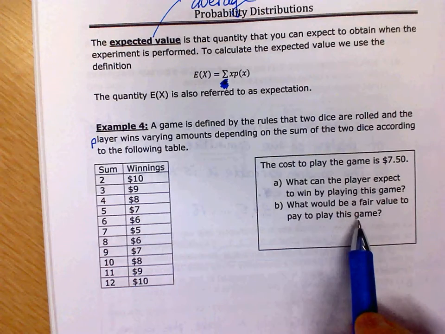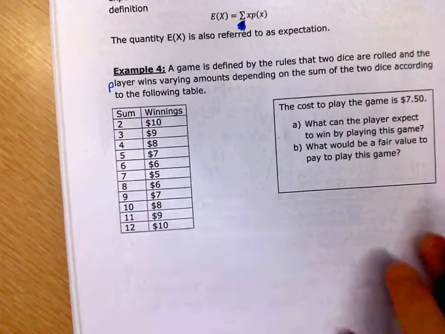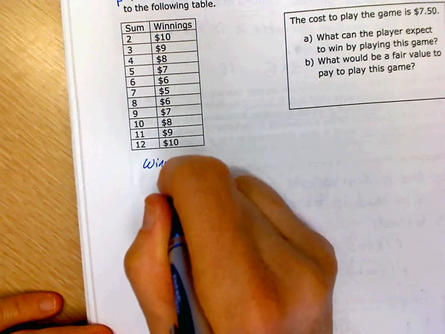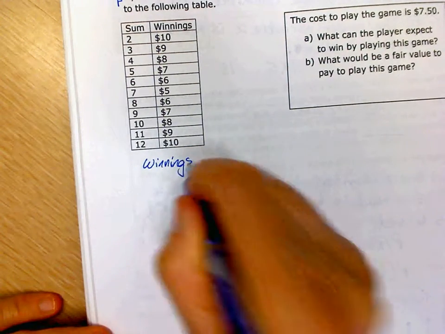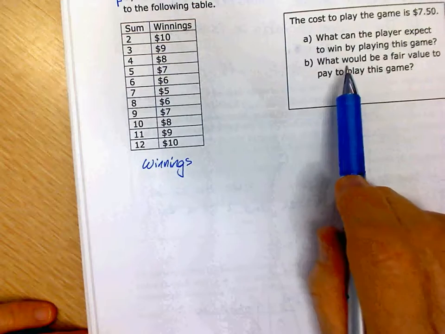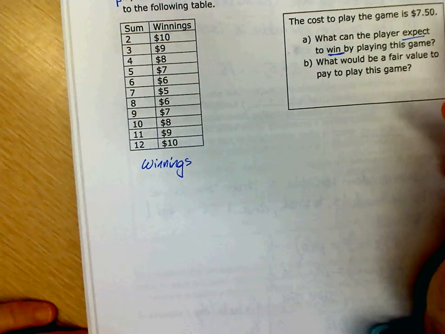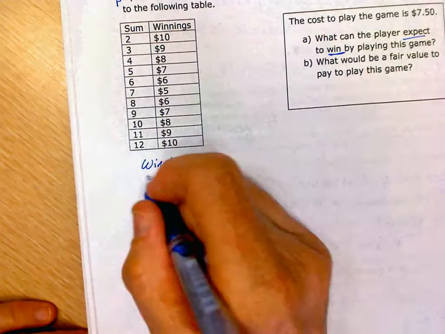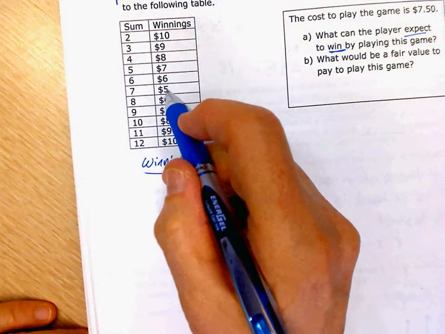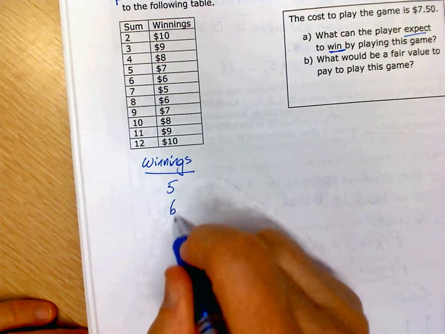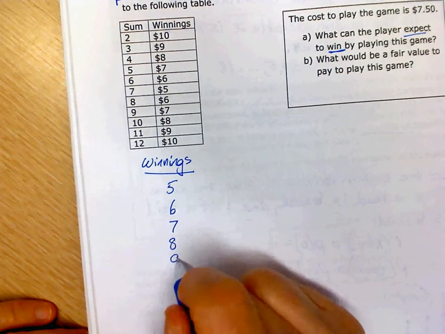So let's look at this. Let's do a table here. We have our winnings. So we're really going to calculate our expected win. The possible winnings are, the lowest is 5, the largest is 10. 5, 6, 7, 8, 9, 10.